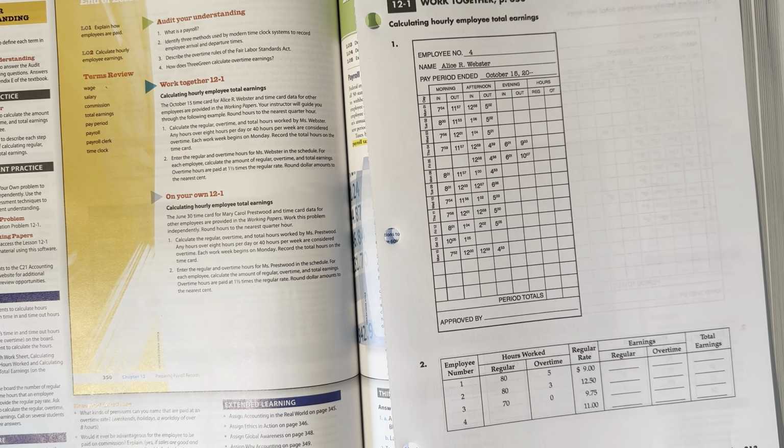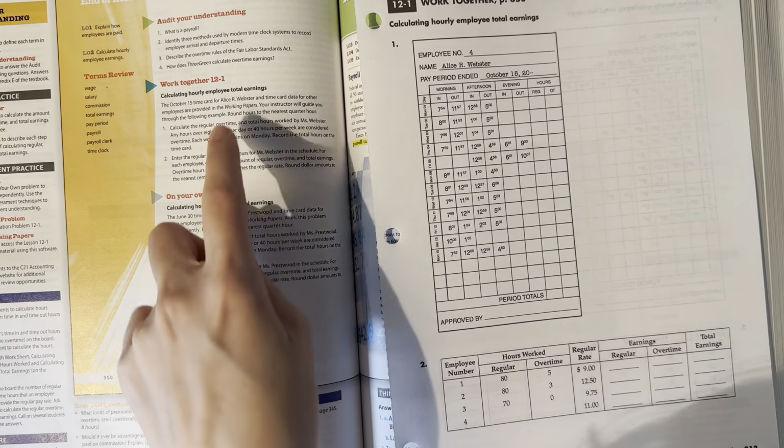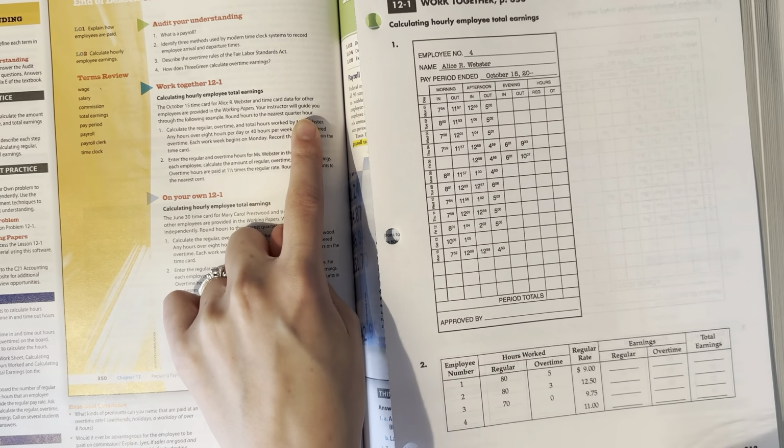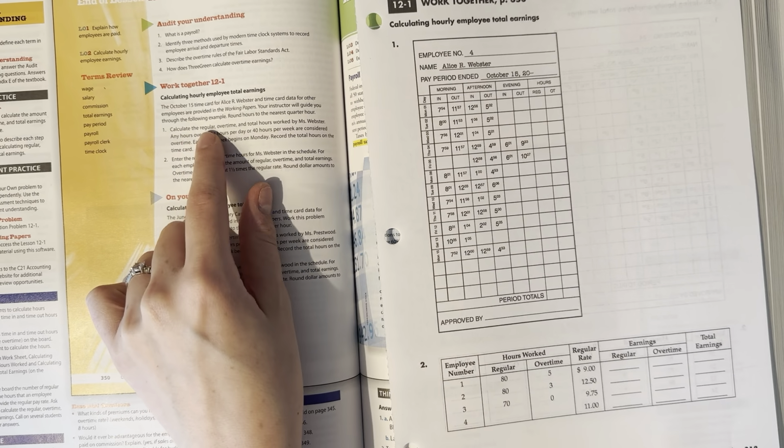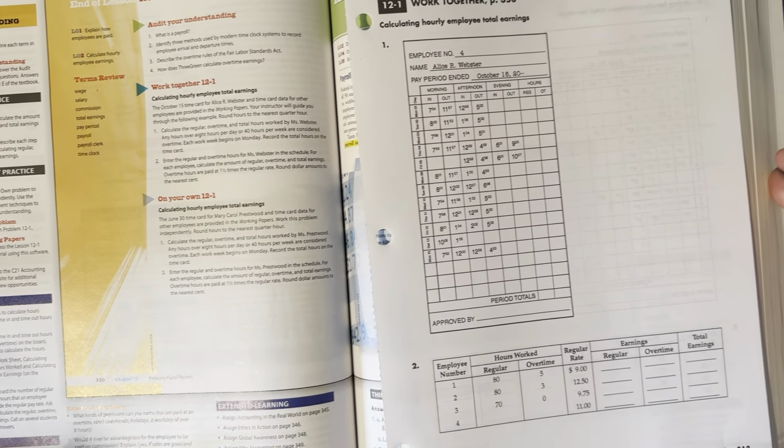Hi guys, let's go ahead and start work together 12-1. So we'll start by reading the problem. The October 15th time card for Alice Webster and time card data for the other employees are provided in the working papers. Your instructor will guide you through. Round hours to the nearest quarter hour. Calculate the regular, overtime, and total hours worked by Miss Webster.